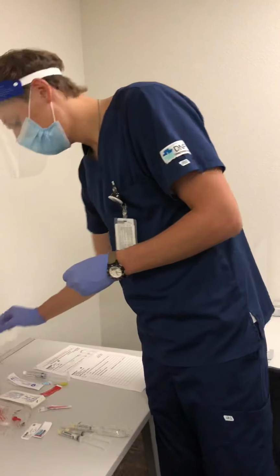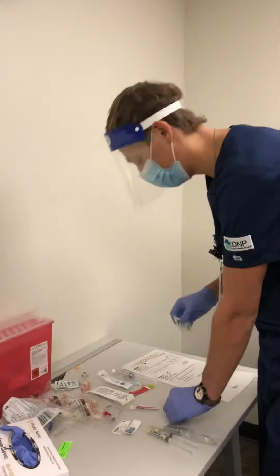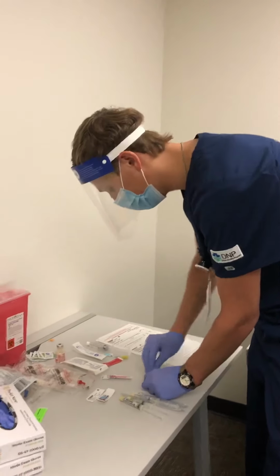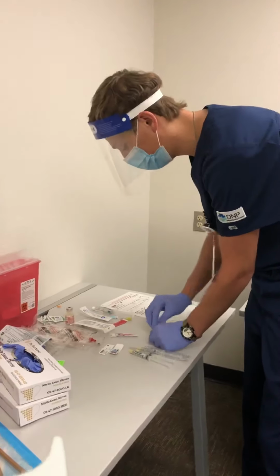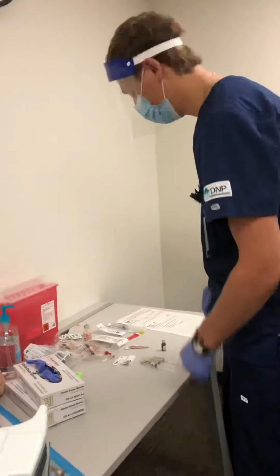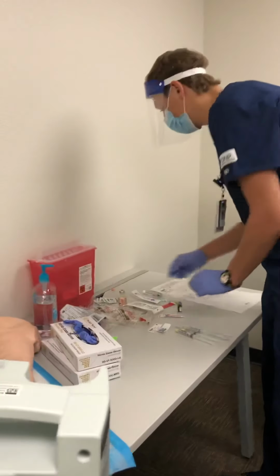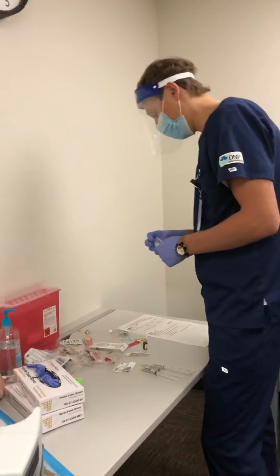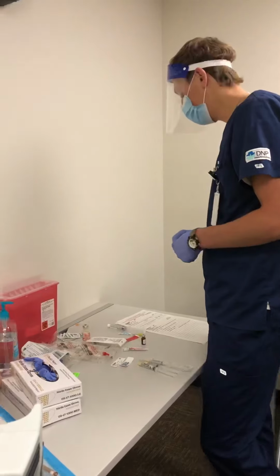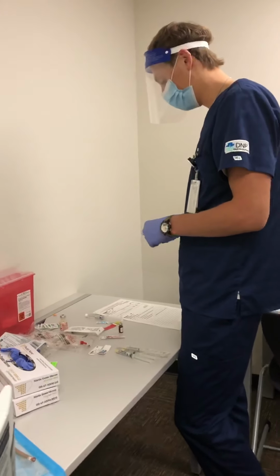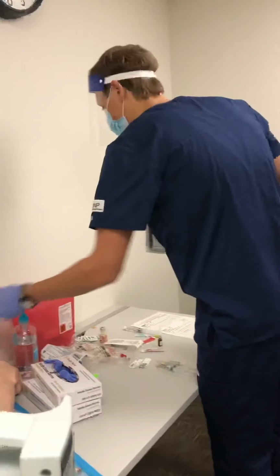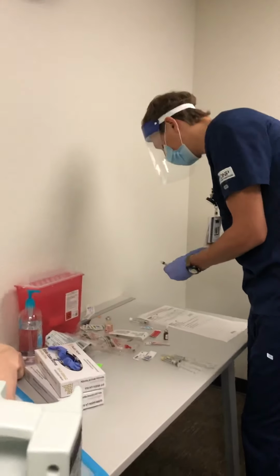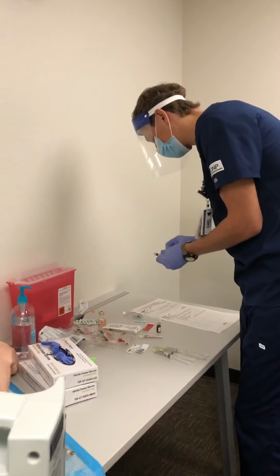I'm just going to uncap it and go ahead and clean it. Okay, clean for 10-15 seconds, inward to outward motion, and then I'm going to let that sit there and dry while I prepare my needle. So all these are intact, they haven't been messed with in any way, they are not expired, so I'm going to open them up. Just throw that away. And needle out here.